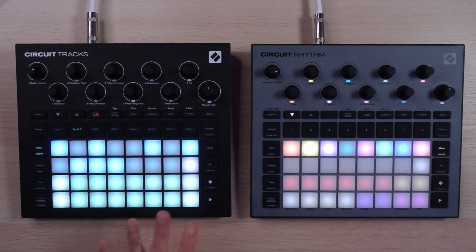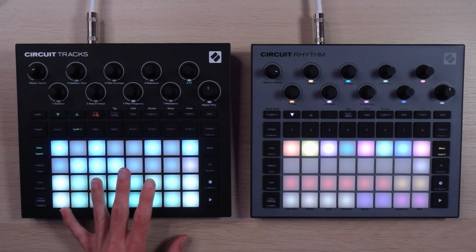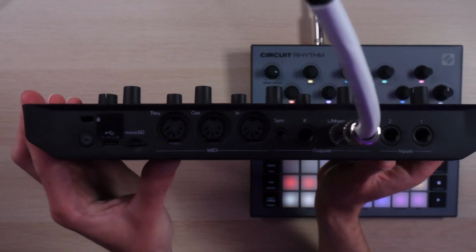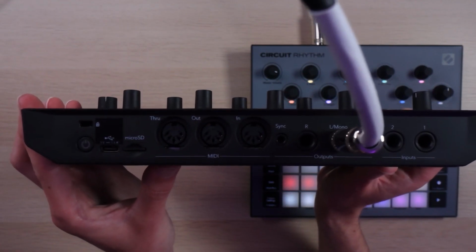That's not a thing on the circuit tracks, although because of its connectivity, which I'm finally going to get into, it's got plenty of live performance features of its own. So let me show you that now. These are the ins and outs of the circuit tracks. And to be honest, they will look very similar on the rhythm.